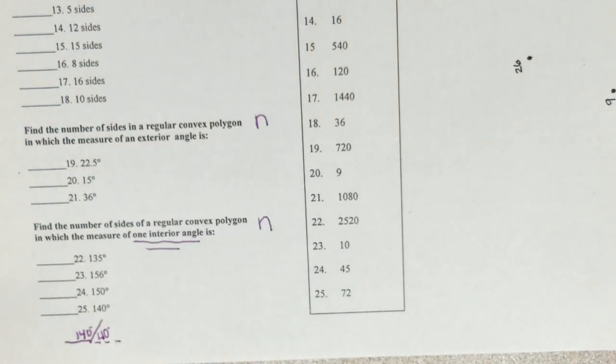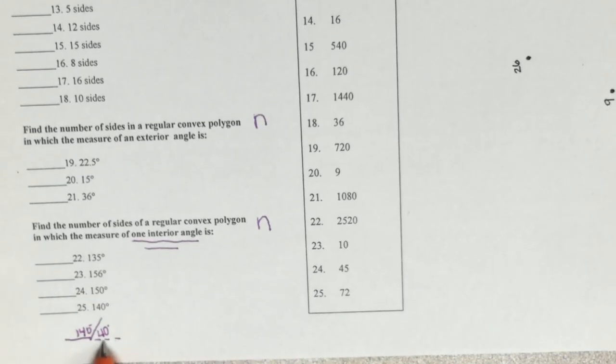Yes? How can I find the number of sides? What equation? N equals 360 divided by 40. Yes and no. So hold on, let me explain. I'm not going to do the 180 times n minus 2 because do I have the sum of the inside? No. I only have one interior, and what did I just find out? One exterior. But I just gave you a formula to use.